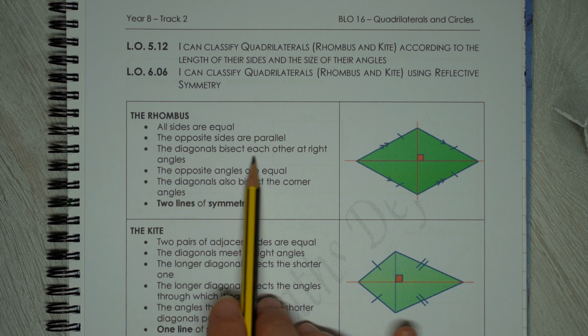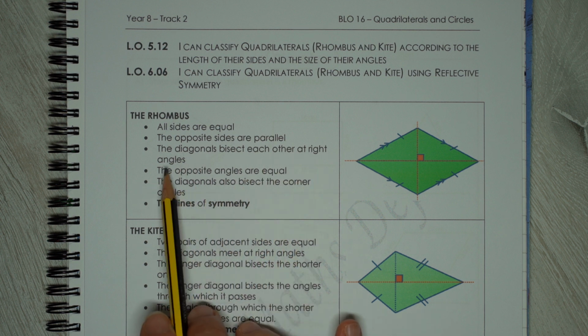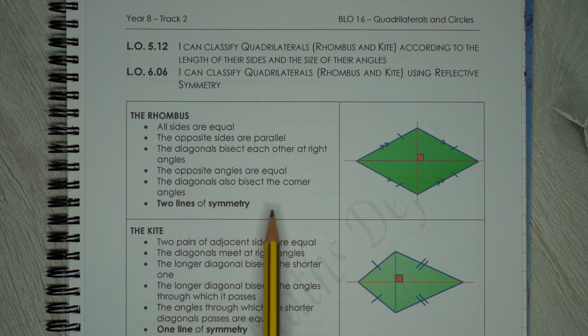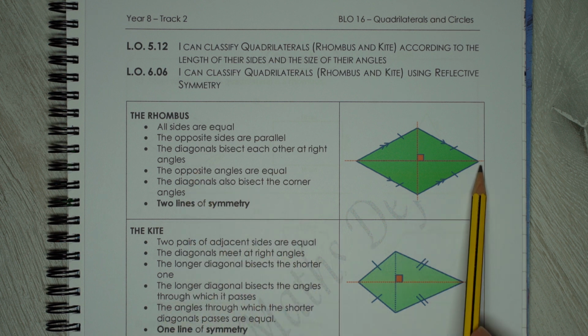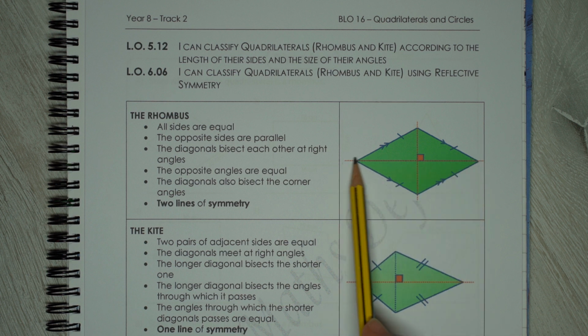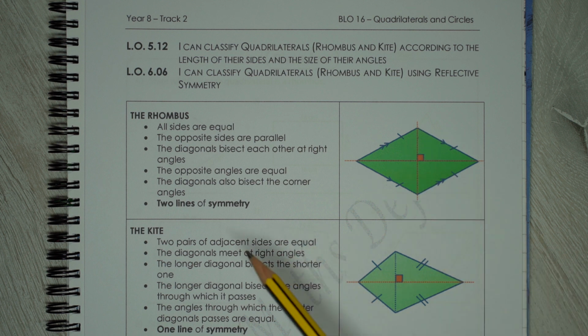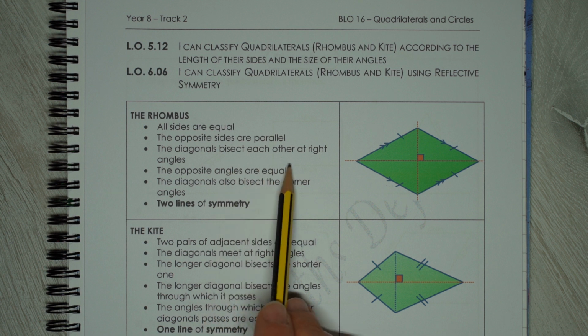The diagonals bisect each other at right angles. First of all, let me remind you what diagonals are. Diagonals are, we start from one corner and draw a line to the opposite corner. Okay, so this is a diagonal. This is another diagonal. The diagonals of a rhombus bisect each other at 90 degrees.